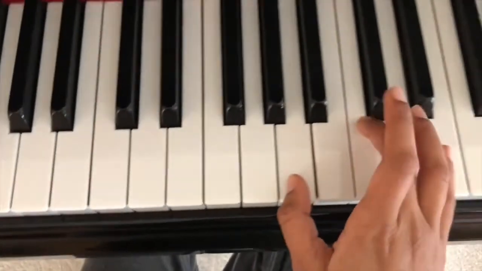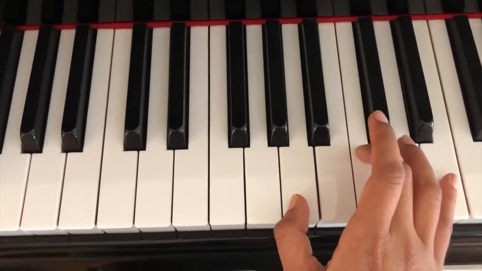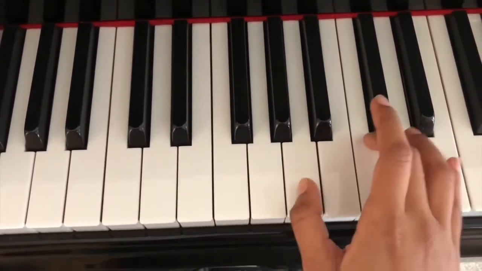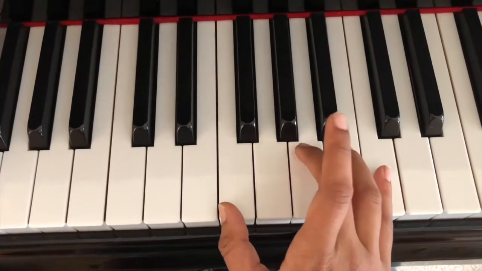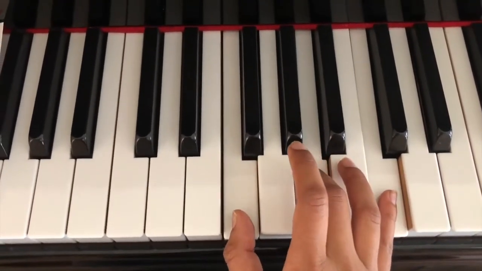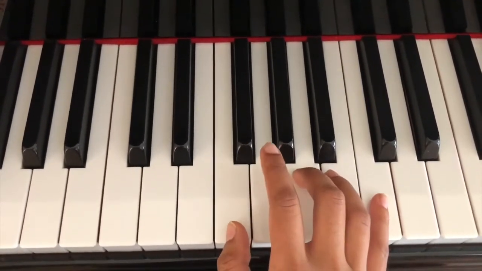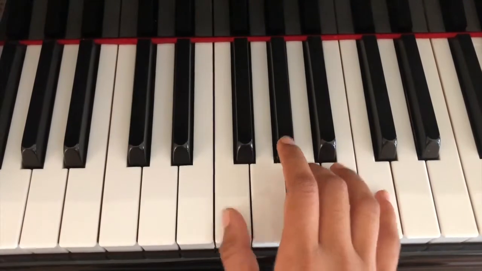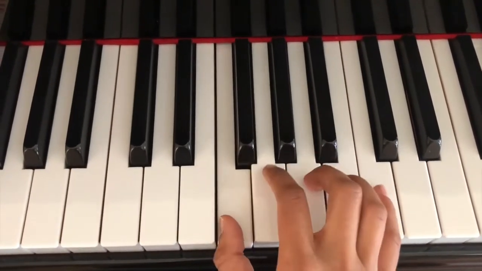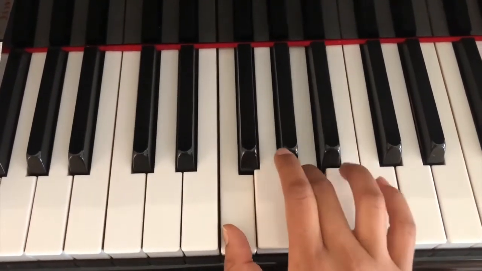Well, how do we get from A minor to F major? Well, we know that it has to start on F, which is 2 keys down. And as it turns out, our whole hand is going to move down because F major looks like this. Let's count the keys just to make sure. Since this is a major, there's going to be 3 and then 2. So let's count. 1, 2, 3. 1, 2.